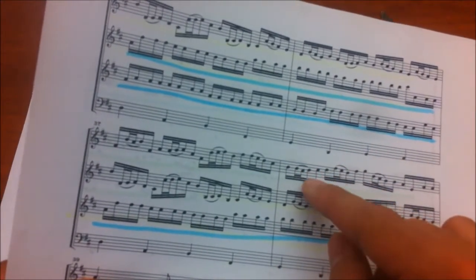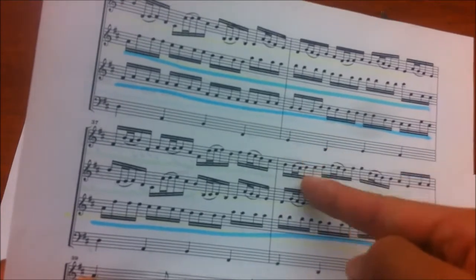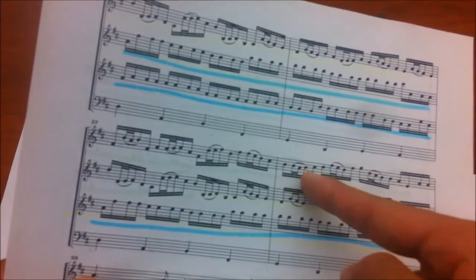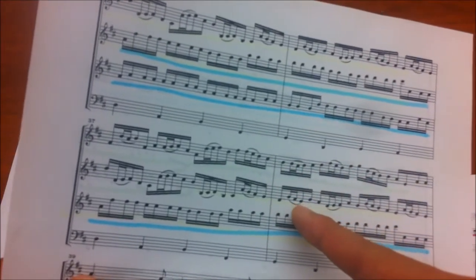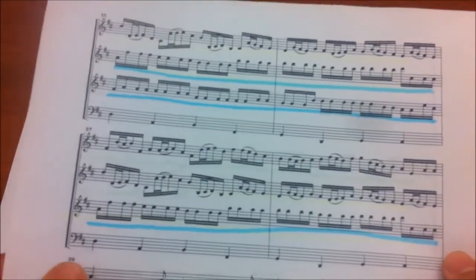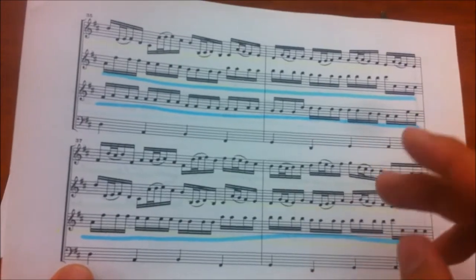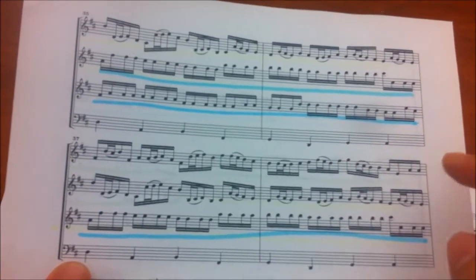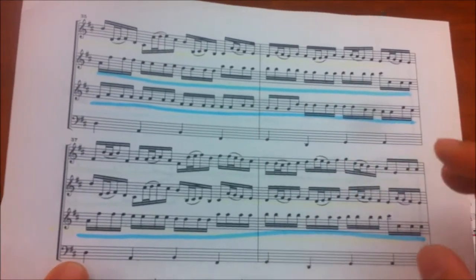If we take a look at this point in time, this is an A, this is an F. So they form an interval of a third. They don't form intervals of a second or seventh ever, since they were considered dissonant during the Baroque era.